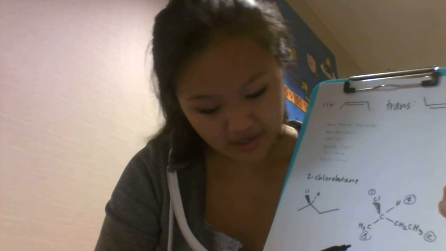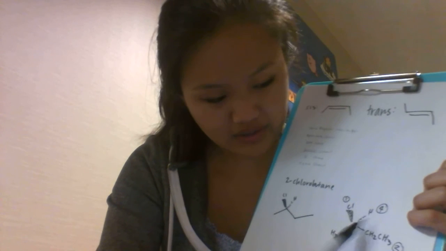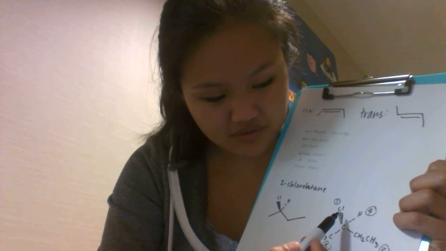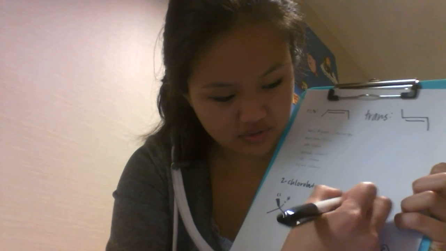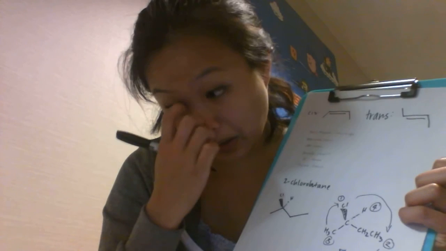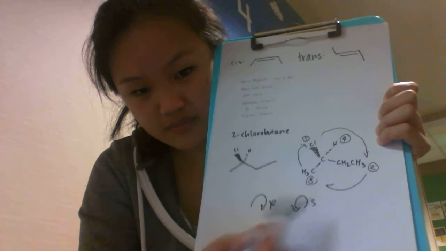And then once you assign priorities, you're supposed to rotate the atom so that the lowest priority is in the back. And it's already like this. So just swap this out, and then look at this. And then you see which order it goes, and it goes this way. And since it goes that way, it goes clockwise, right? So this is R, this is S, this matches the R. So this is R-2-chlorobutane.